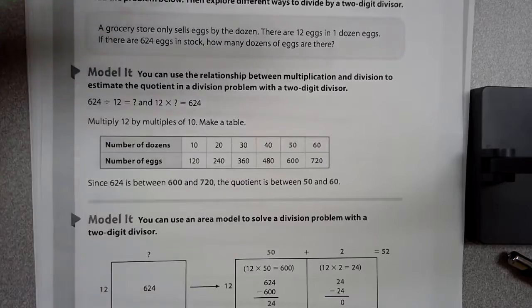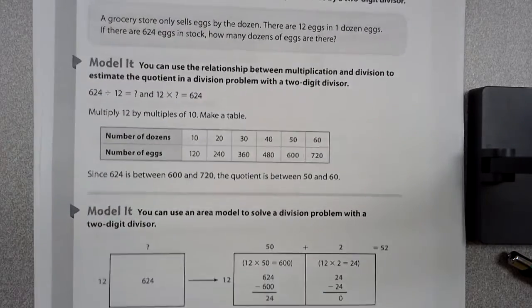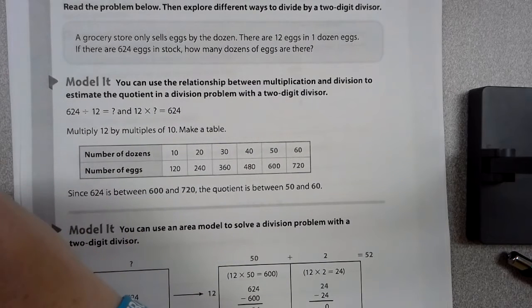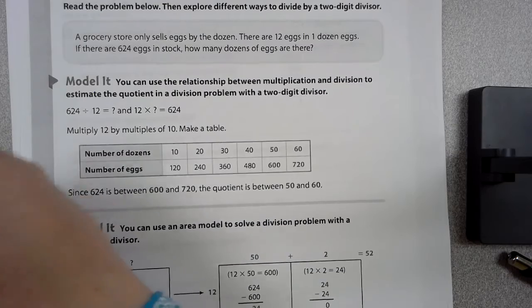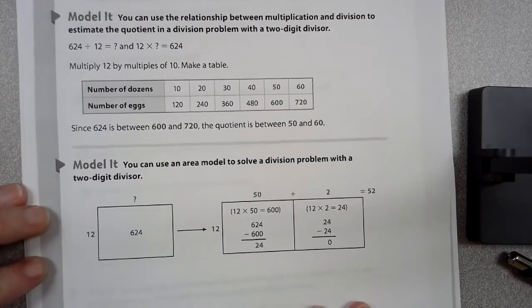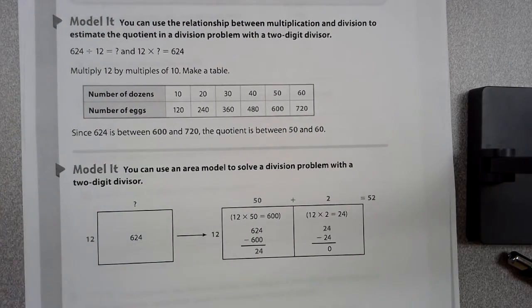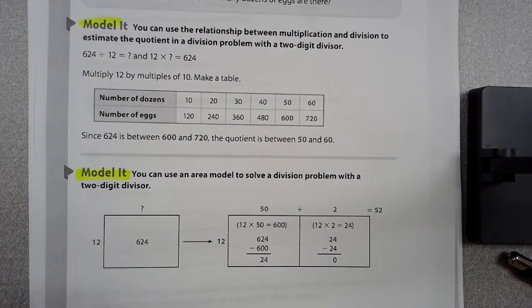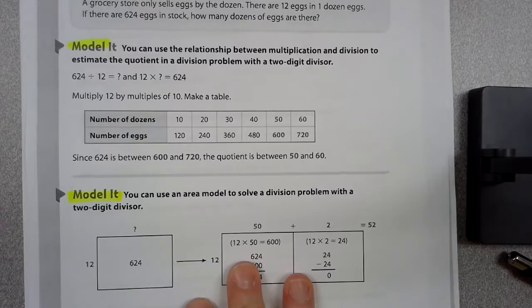Okay, so let's go. A grocery store only sells eggs by the dozen. There are 12 eggs in a dozen. If there are 624 eggs in stock, how many dozens of eggs are there? Okay, so here's one way to model it. Now, when it says model it, it just means a way to do the problem. Okay, guys, that's all it means.